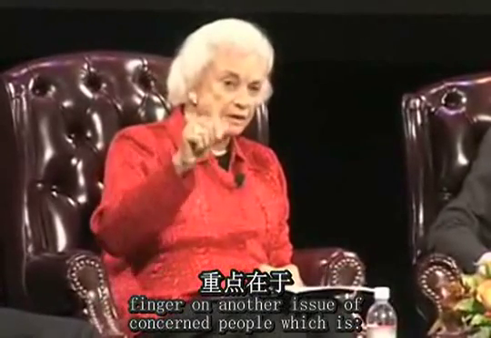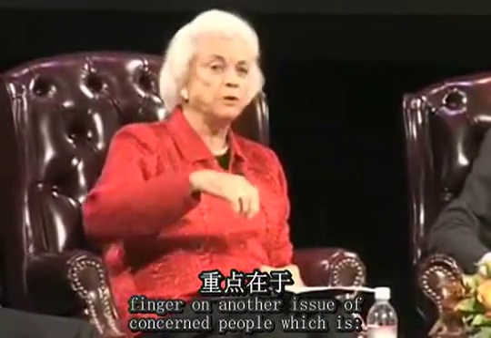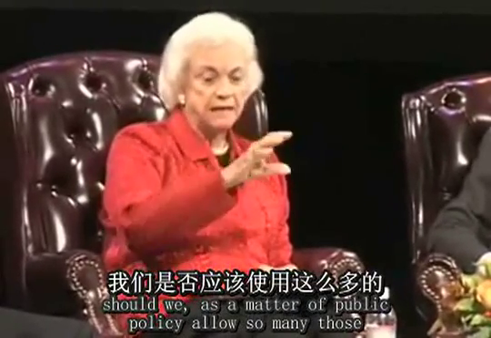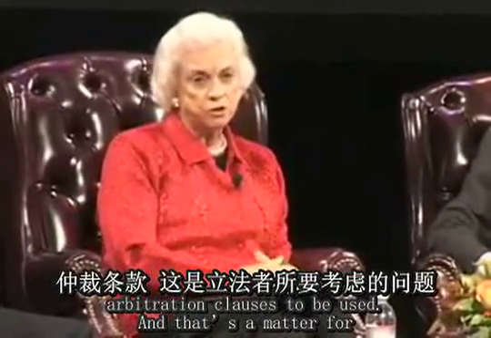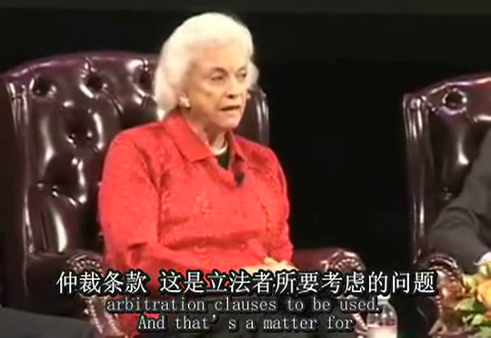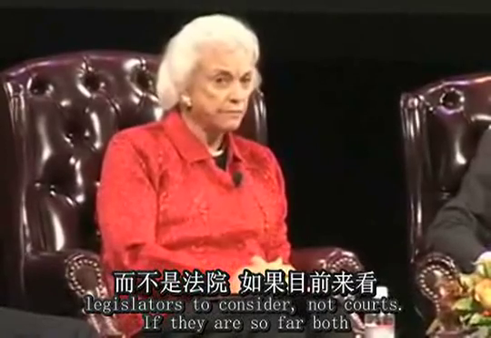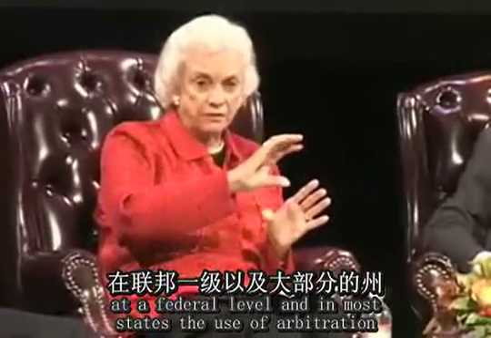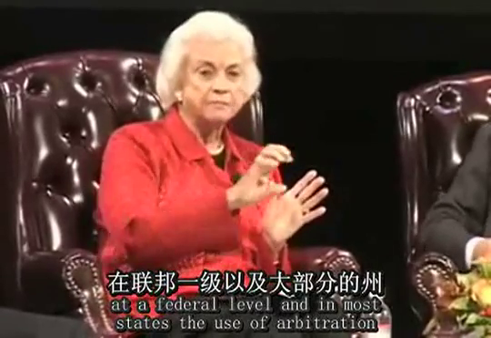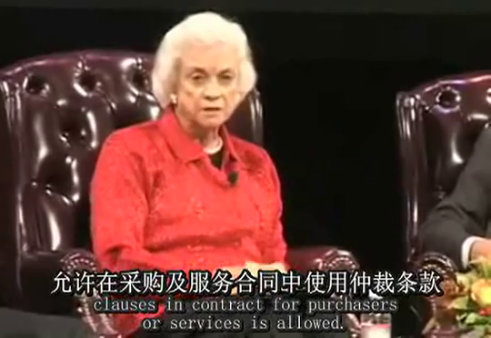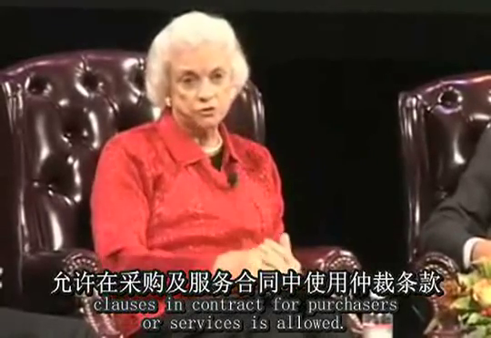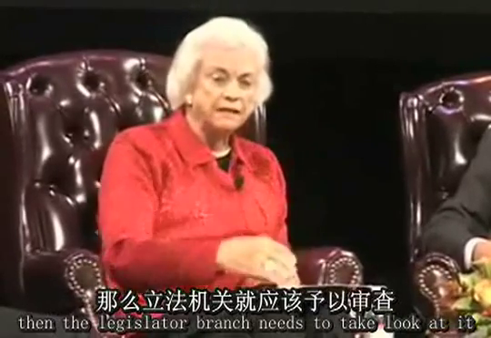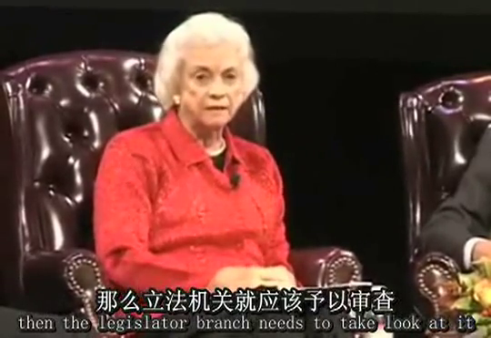But you have put your finger on another issue of concern to people, which is, should we, as a matter of public policy, allow so many of those arbitration clauses to be used? That's a matter for legislators to consider, not courts. So far, both at the federal level and in most states, the use of arbitration clauses in contracts for purchase or services is allowed. So if there's an abuse of that, then the legislative branch needs to take a look at it.